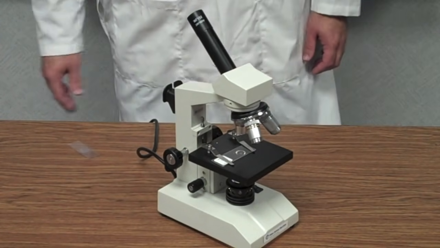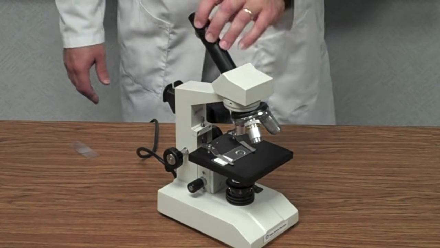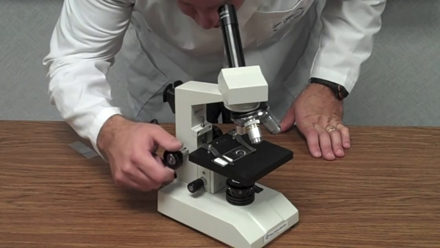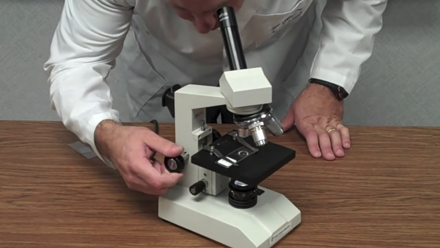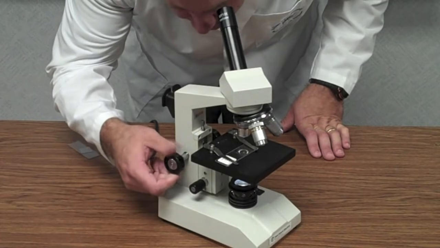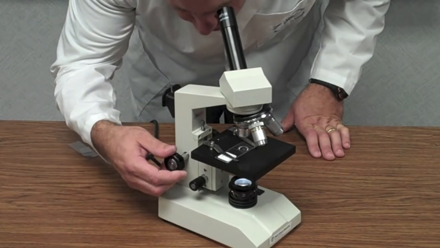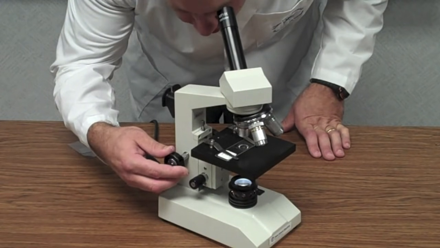Okay. Now, all we need to do is simply look through the eyepiece, okay? And as I'm looking through the eyepiece, I'm going to use the coarse adjustment knob to roll the stage upwards very slowly until I can start to see something. And you keep rolling it until you see something. And there I go. I see that piece of frog skin.